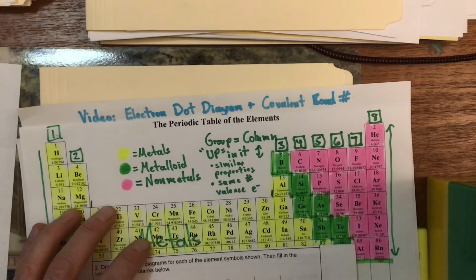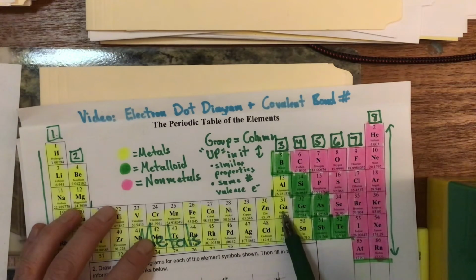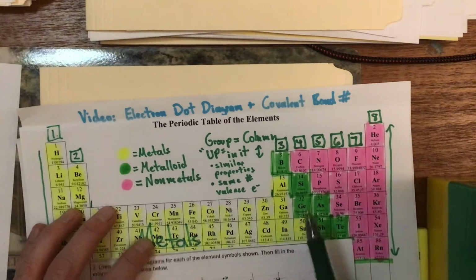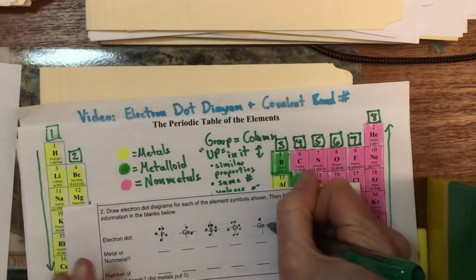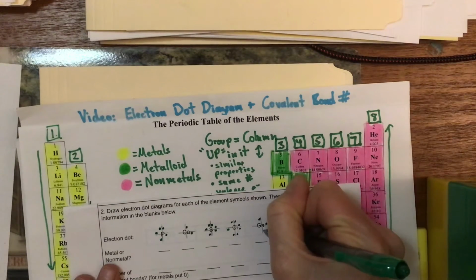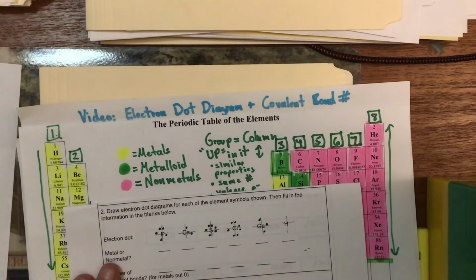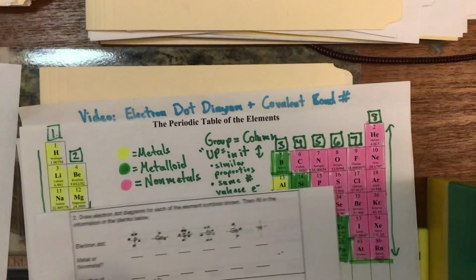Gallium. Let's see, gallium is here in the 3rd column. That means it's going to have 3 valence electrons. I'm going to draw those like this. I'm going to go 1, 2, and 3. Now, it doesn't actually matter which sides the singles are on. Like on calcium, I could have the singles over here, the singles down here, as long as I have the correct number of singles, the correct number of pairs. That's all that matters, not exactly which side they're placed on.